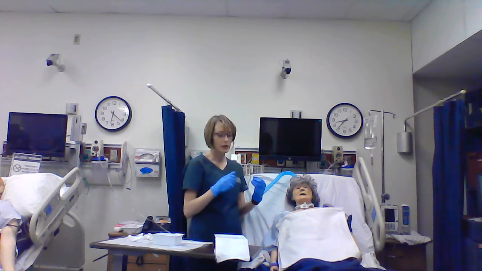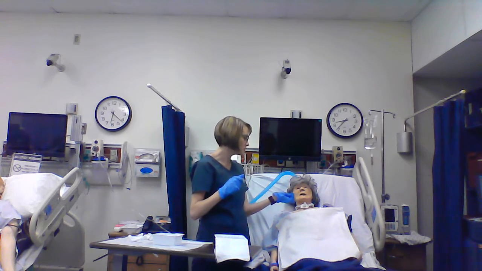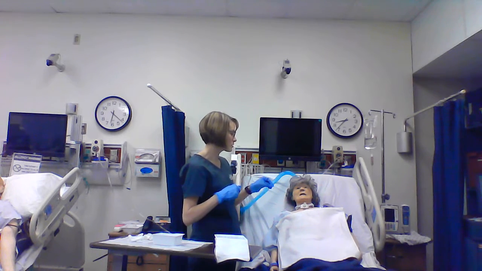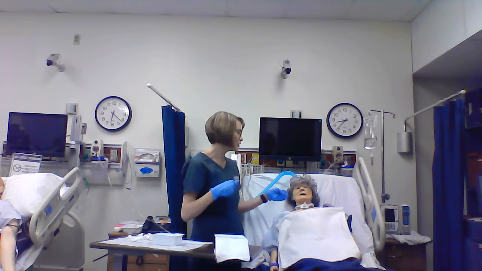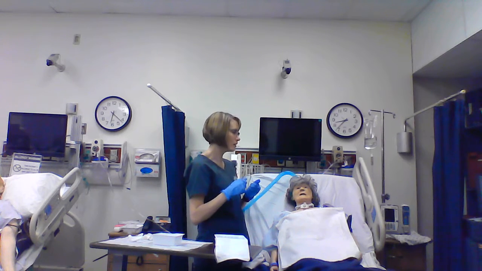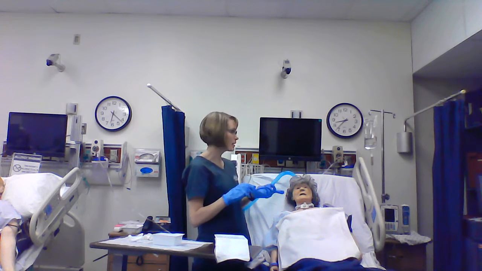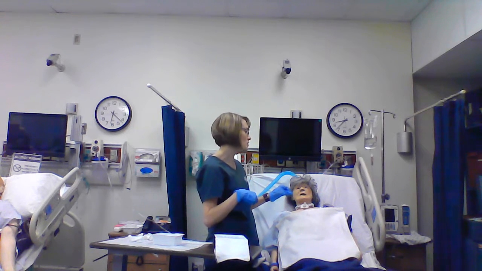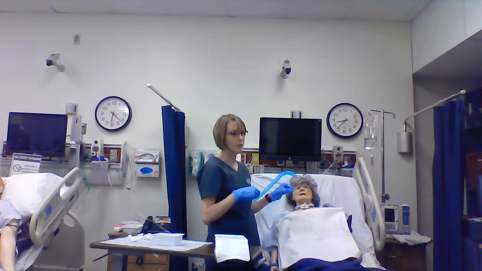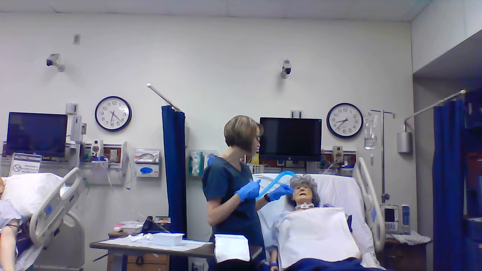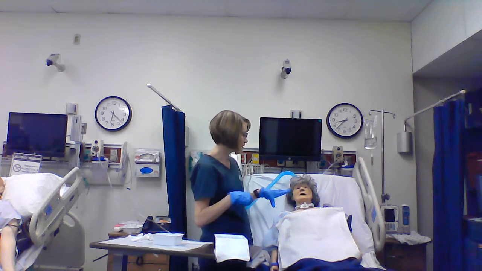So once I have her clean, I also want to assess whether or not I need to change these trach ties for her. Her trach ties are extremely clean. They don't have any drainage. They're not moist or wet. So I'm going to leave those on. But if you do decide to change your trach ties, which is always a good idea, make sure you have assistance. So have somebody come in and help you so they can hold that trach in place while you change ties. That's much easier than just doing it one-handed by yourself, but that is possible to do on your own if needed.